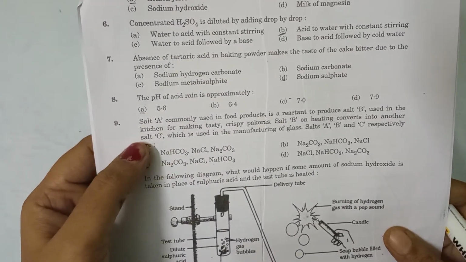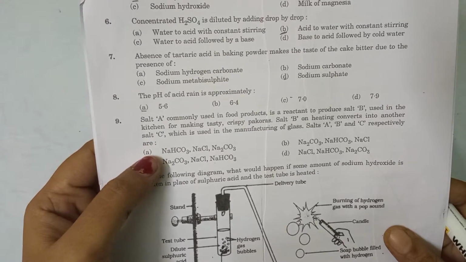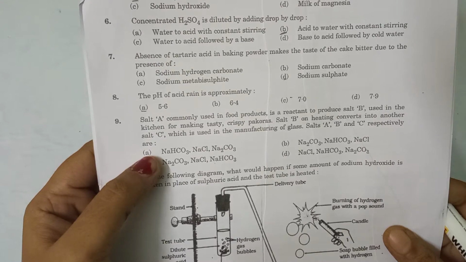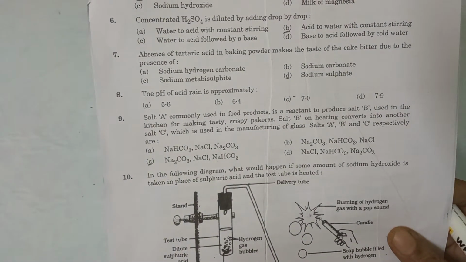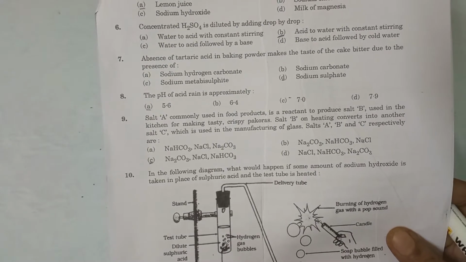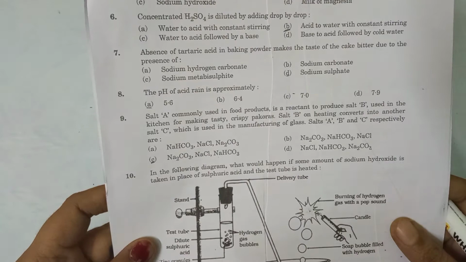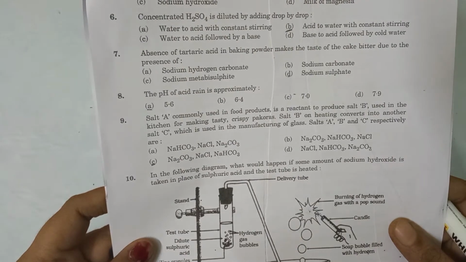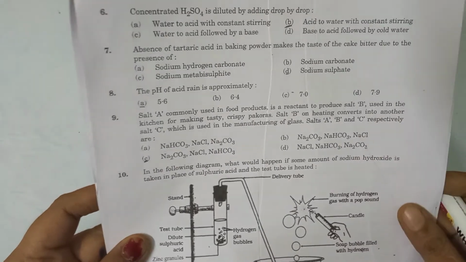In the 9th question, salt A, commonly used in food products, is a reactant to produce salt B, used in the kitchen for making tasty crispy pakoras. Salt B on heating is converted into another salt C, which is used in the manufacturing of glass. So salt A, B, C respectively are.